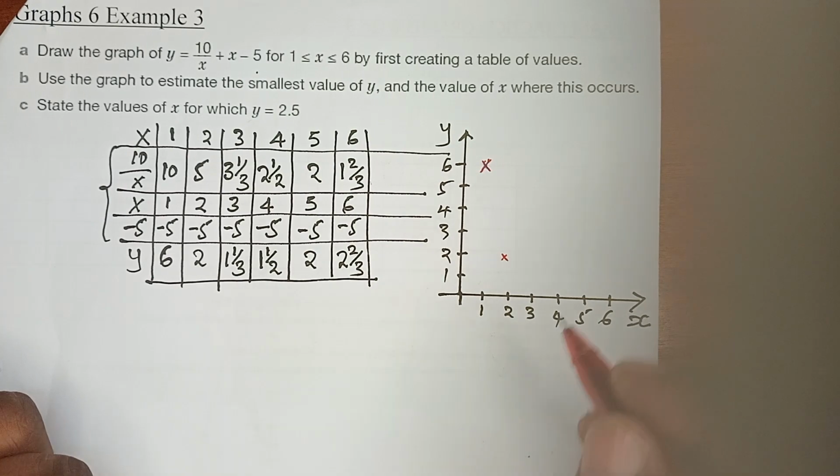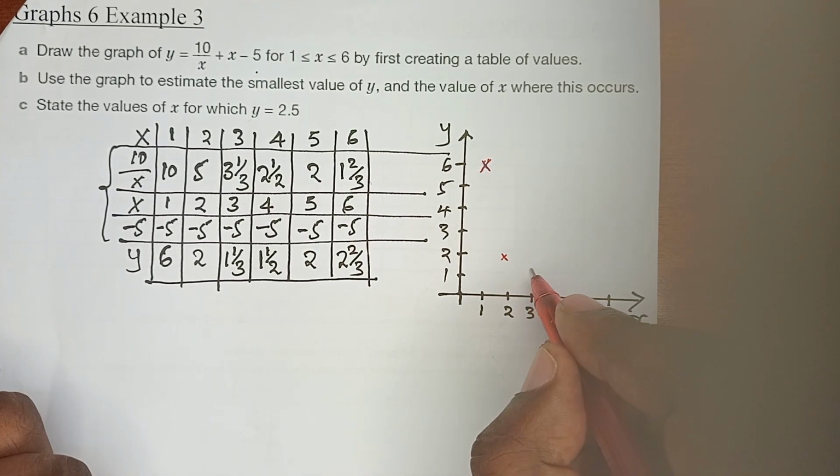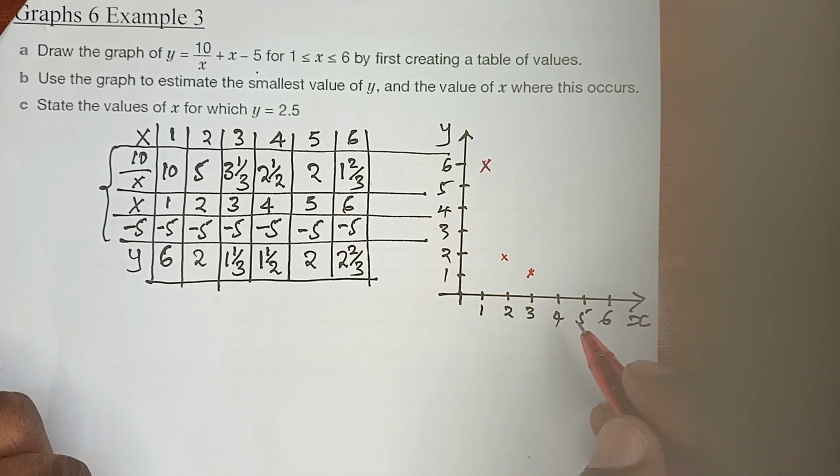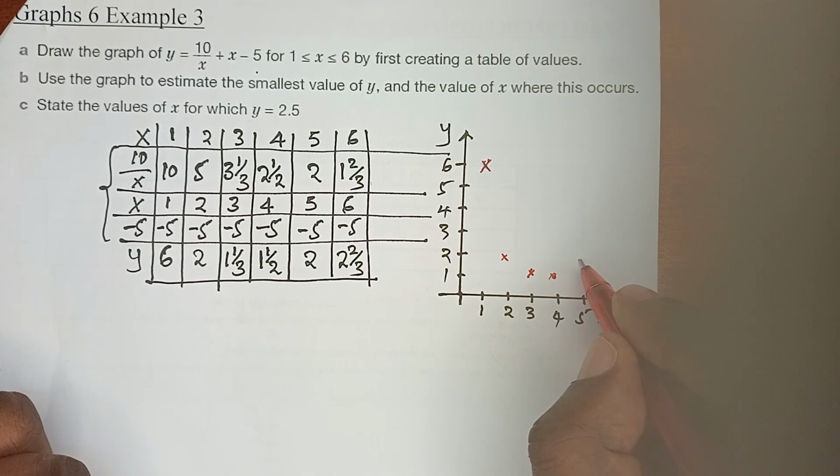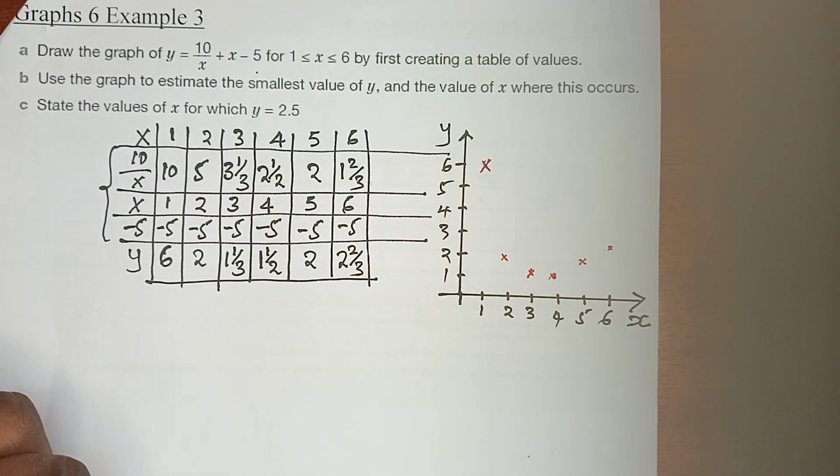When x is 3, y is 1 and a third, somewhere there. When x is 4, we have 1 and a half, very close to the previous one. When x is 5, y is 2 again. When x is 6, we have 2 and 2/3, just before you get to 3.